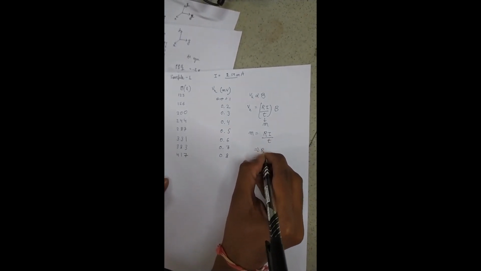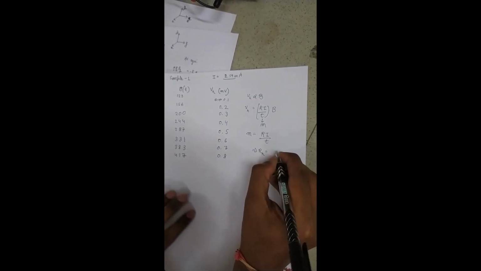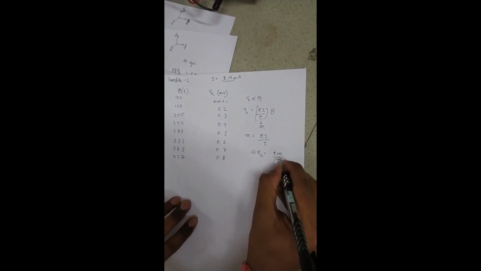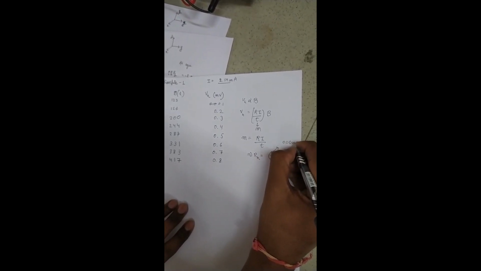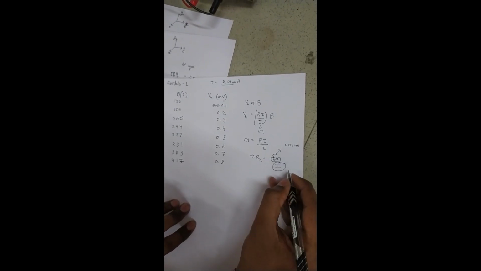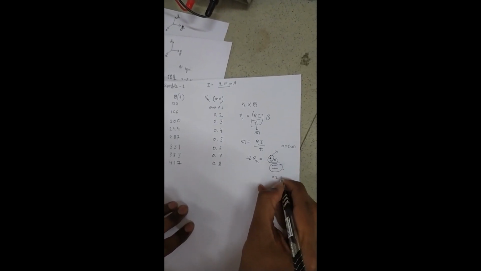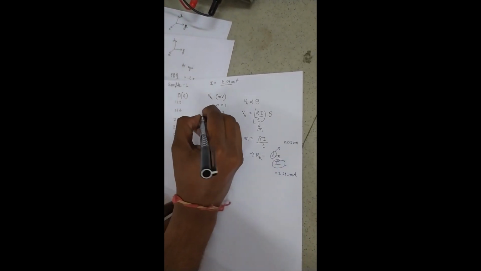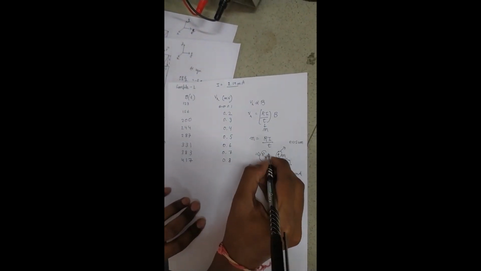From this, we get the value of Hall coefficient as t by I. I we know, and thickness we have been already given, and it's about 0.05 centimeters. And I we already have taken 2.59 milliamperes. Using these two values and slope which we get from this data, we can calculate the value of Hall coefficient.